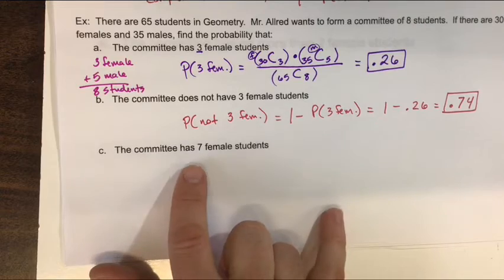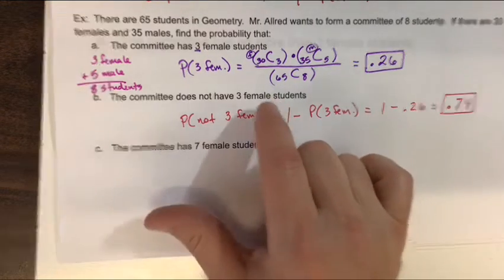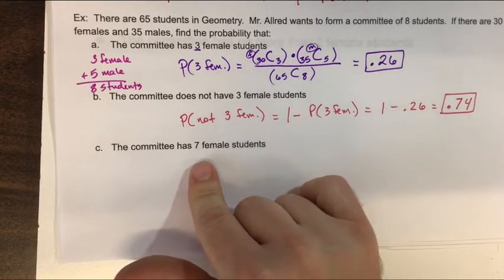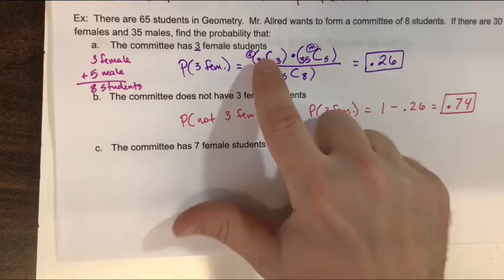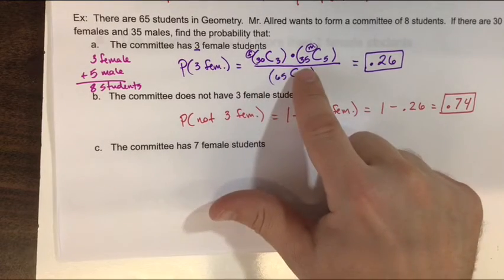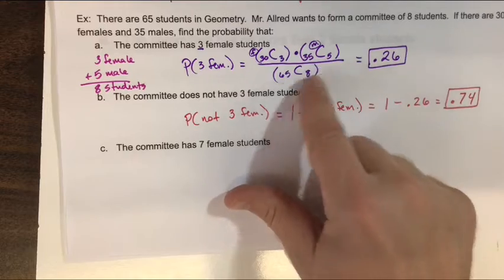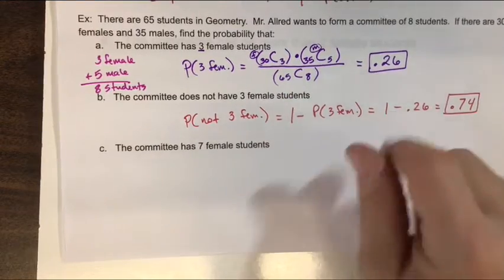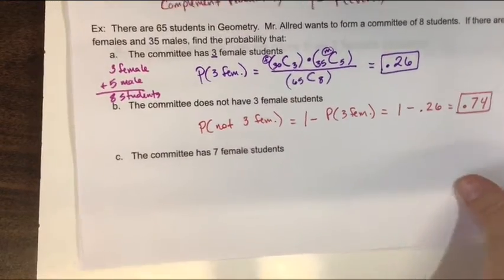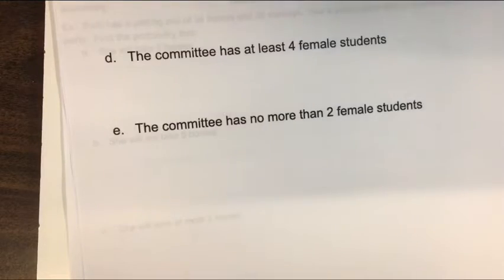Okay, we're going to skip over part C because we would do that a lot like we just did. If there were 7 female students, that means there would only be 1 male. So I would do 30 choose 7 and 35 choose 1 out of the same total. It's going to change your answer a little bit, but you're really just switching out some of those numbers. We're going to skip down to part D.